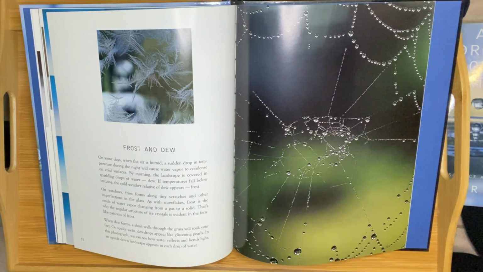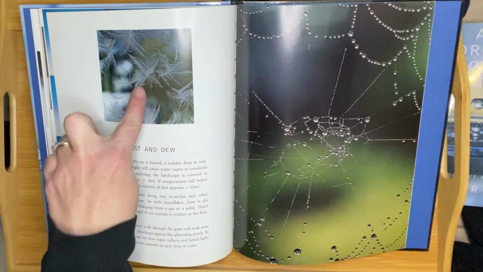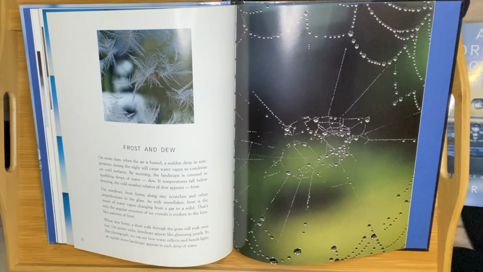On windows, frost forms along tiny scratches and other imperfections in the glass. As with snowflakes, frost is the result of water vapor changing from a gas to a solid. That's why the angular structure of ice crystals is evident in the fern-like patterns of frost. See how it looks like a fern, like the little plant?